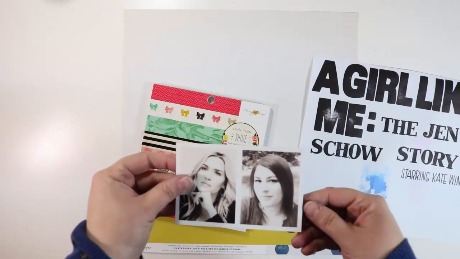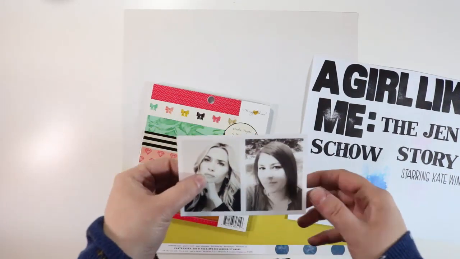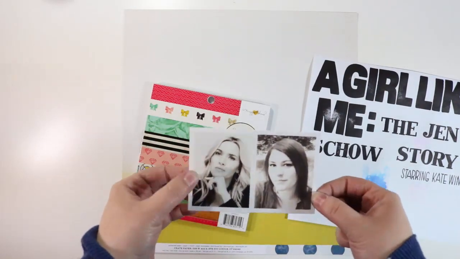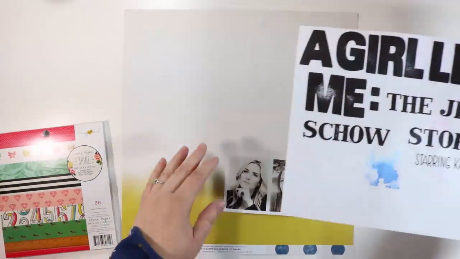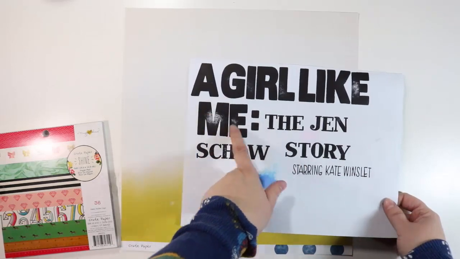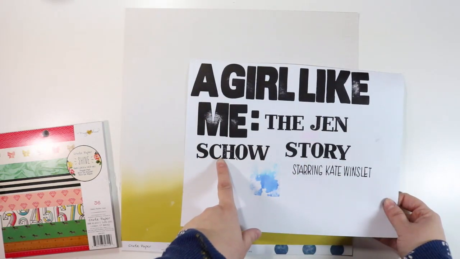And I just went online and found a picture of Kate Winslet and I put a picture of me right next to it. So those are going to be my photos for this layout. And this was just kind of practicing and seeing what I want to use for my titling.